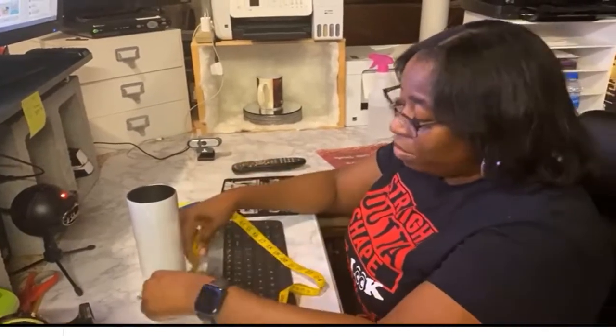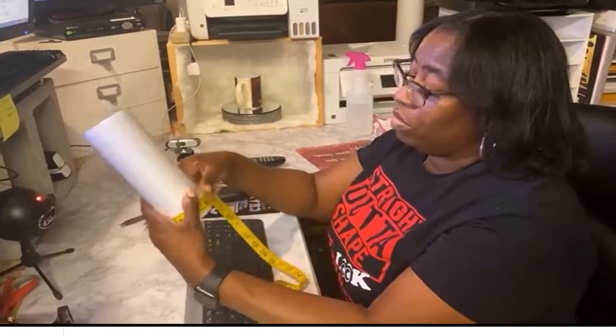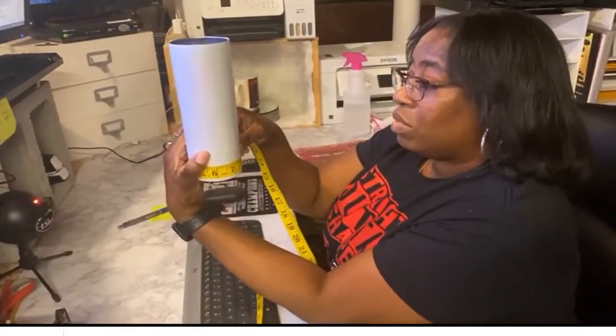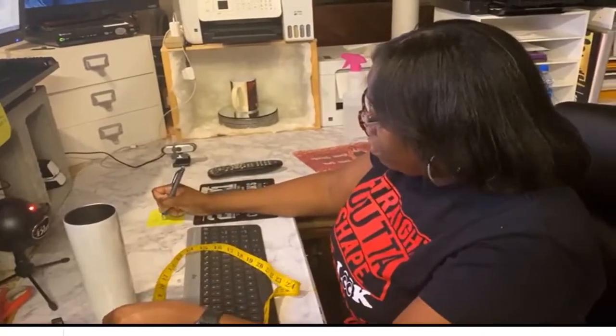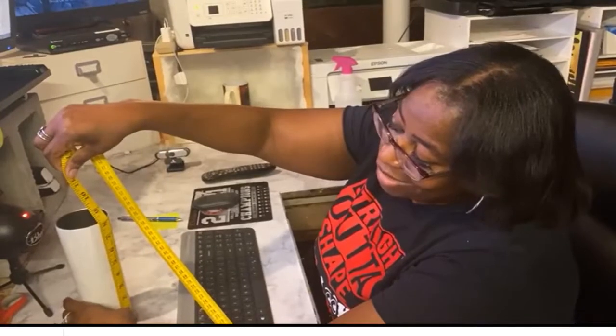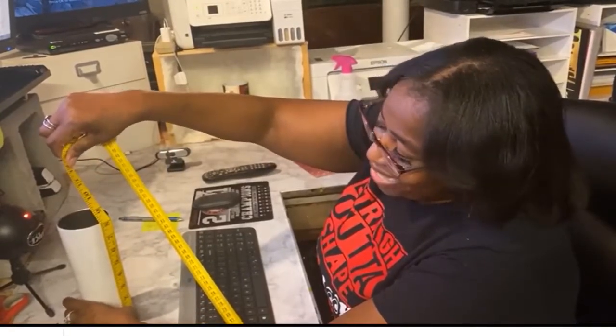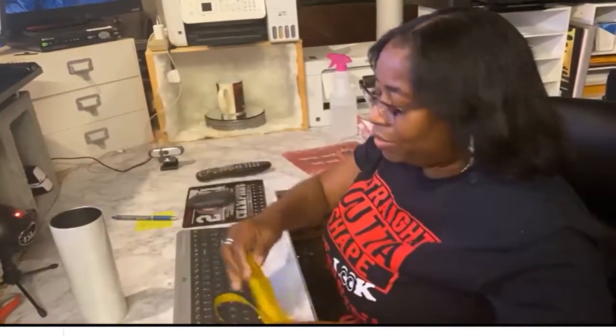Then you have to measure the bottom. My bottom is coming in at 8.75. And then you need to measure your height. My height is measuring a little over 8.05, but I'm going to do 8.10.